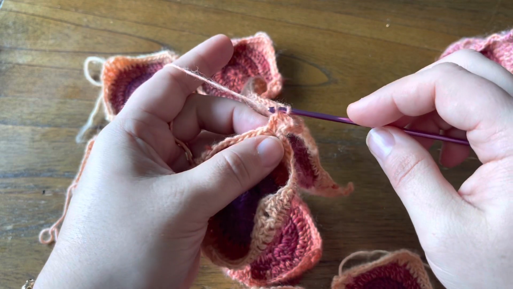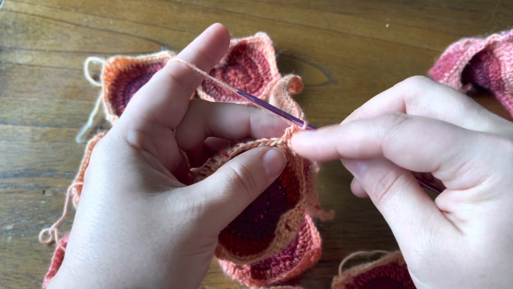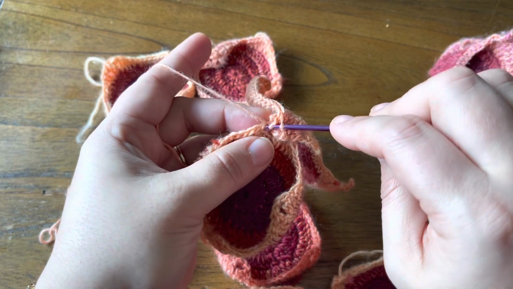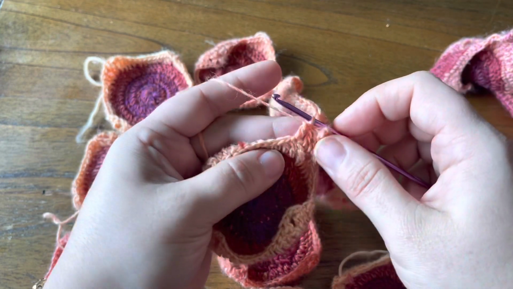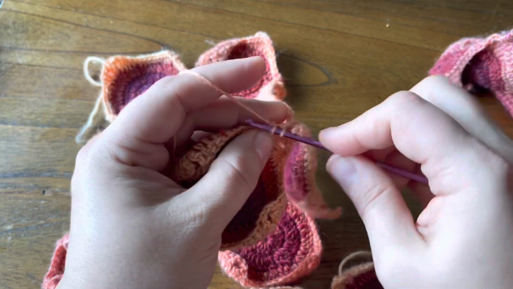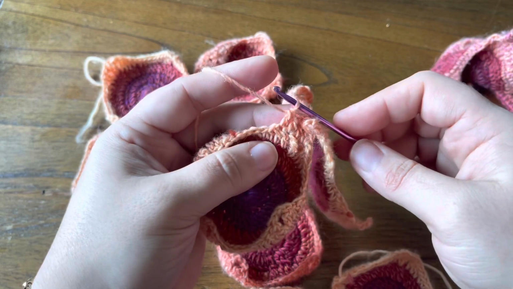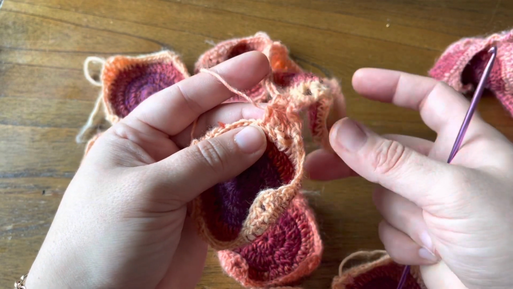And now we're going to yarn over because we're going to make a double crochet in the next stitch. So you don't chain, you just keep going with the next stitch. So now I'm going to make 2 double crochet, 1 and then the next one in the next stitch. All right, because I'm going to make PLT after every other stitch. So I'm going to remove my loop from the hook.